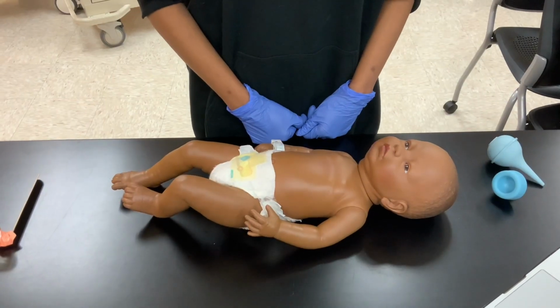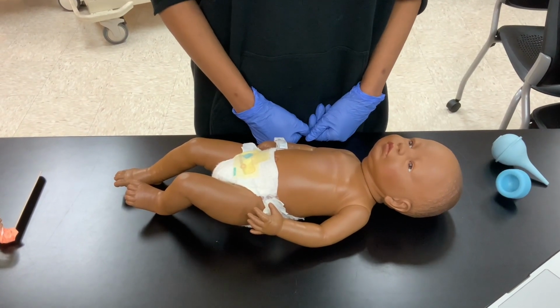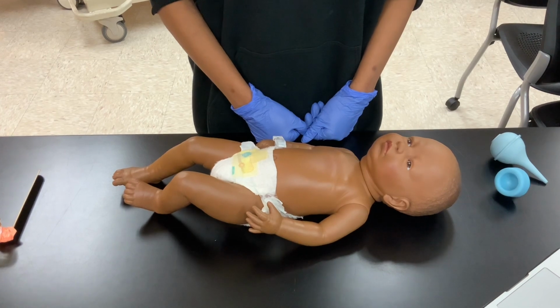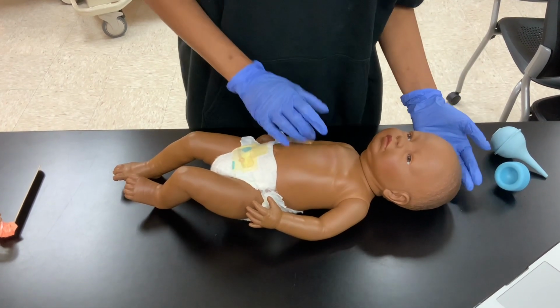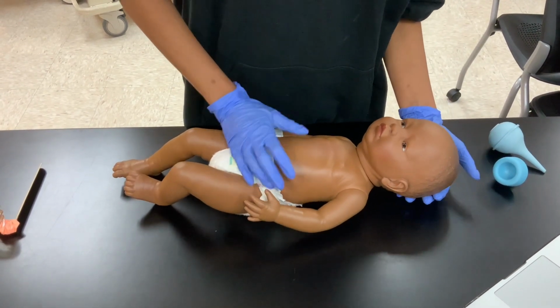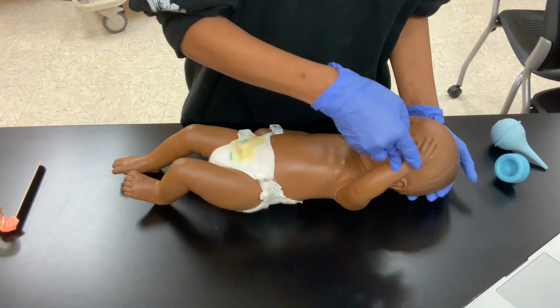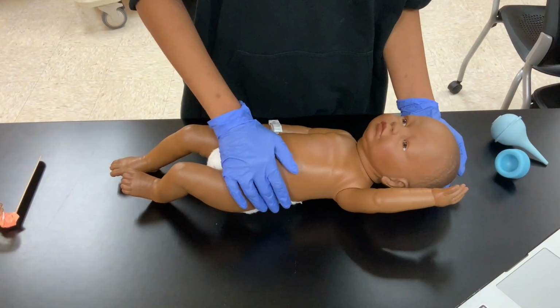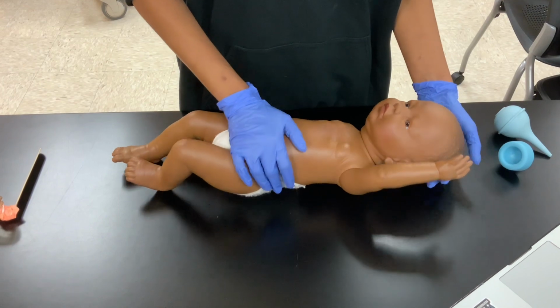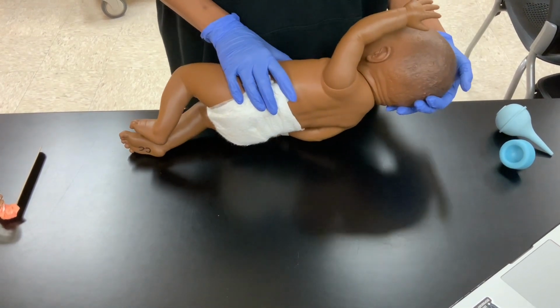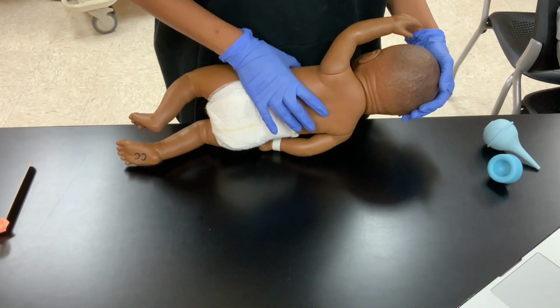So now we're going to do the second position. We're going to move on to the posterior segments of the upper lobe, and you're going to move the baby. We're going to make sure that the head of the bed is elevated, and we're going to percuss between the spine and the axilla.